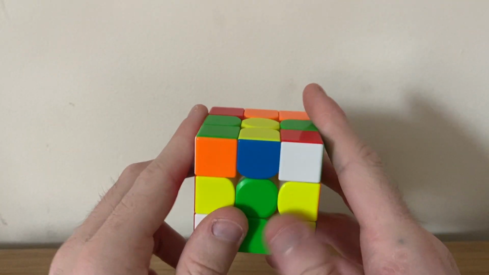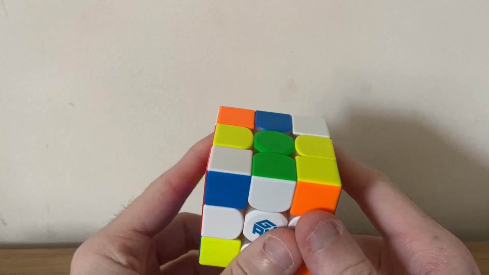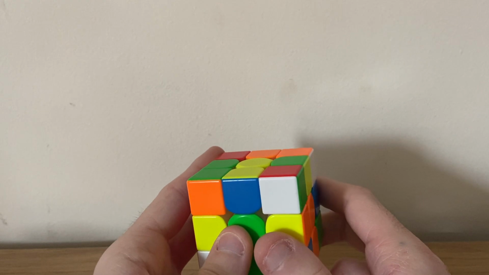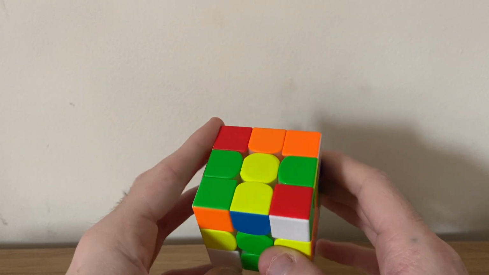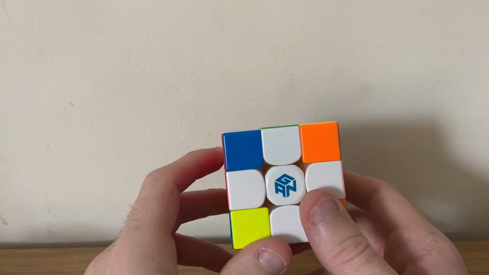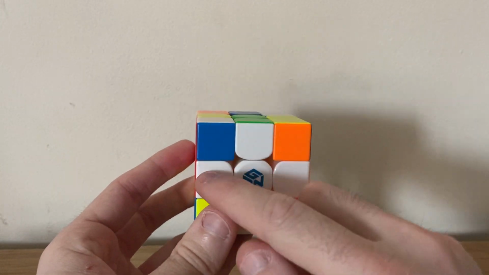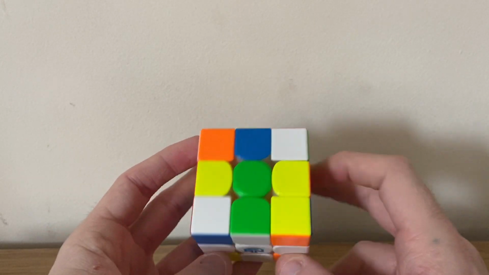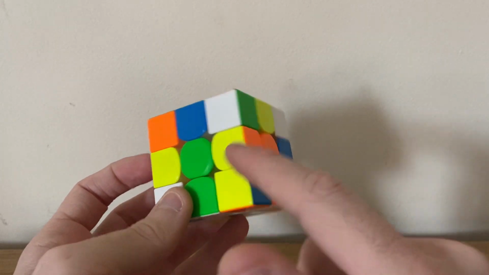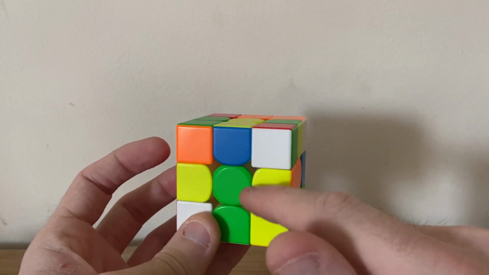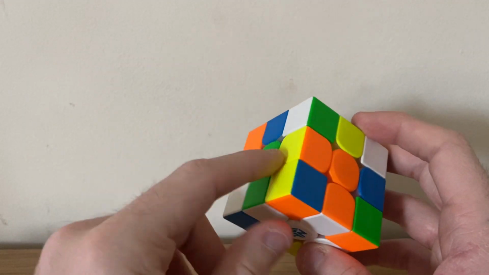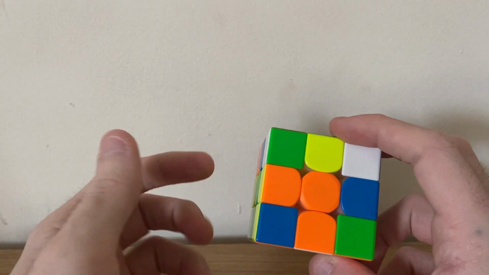Hey guys, so in this video I'm going to be teaching Intuitive F2L or Beginner F2L, whatever you want to call it. So this is obviously part of the CFOP method. With the CFOP method, the idea is you solve the cross just like you would in the beginner's method. However, in the beginner's method, you would solve one layer at a time. So you'd solve one corner, and then the edge. However, in the CFOP method, the idea is that you solve two layers at the same time, so you do them simultaneously.